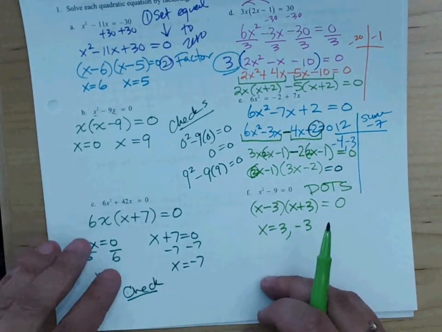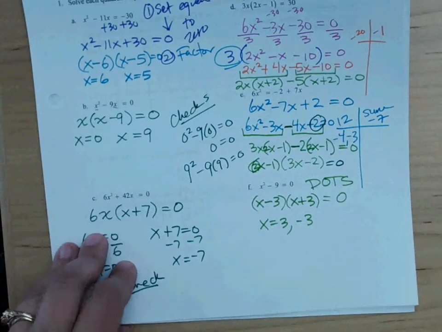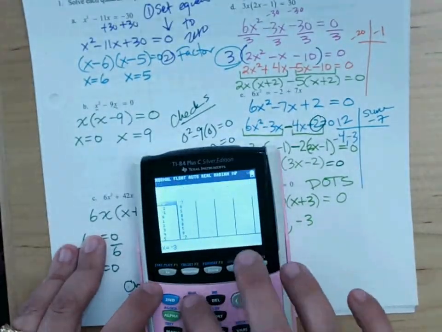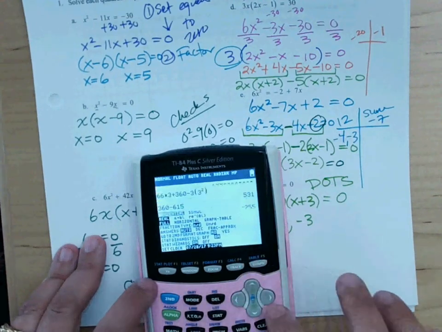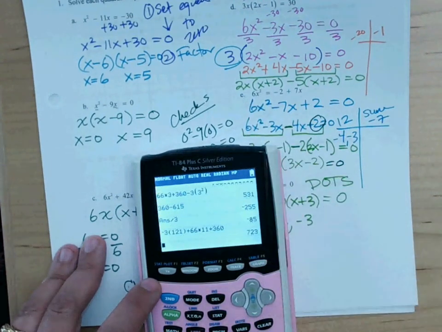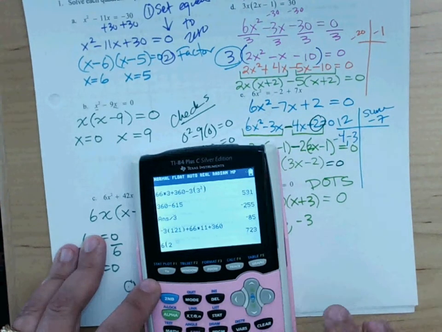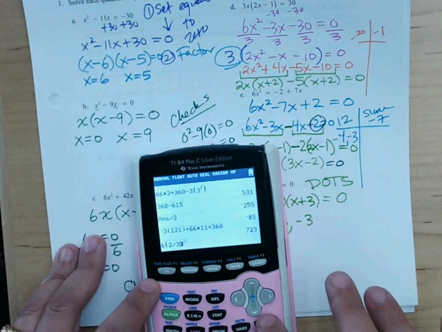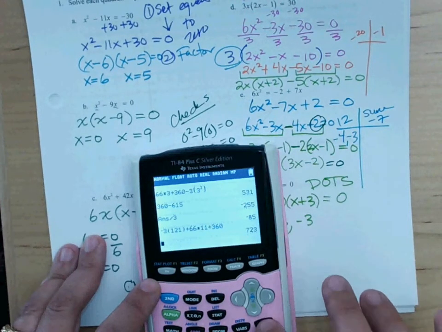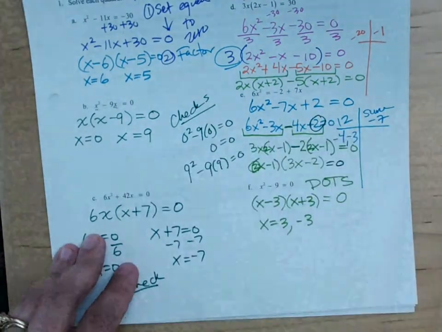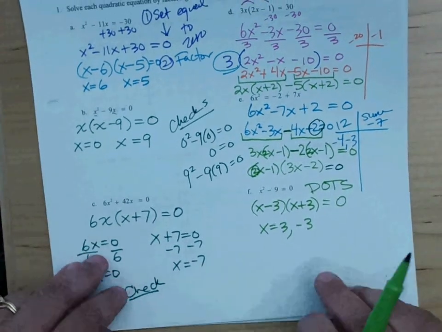Okay, and this 2 in front here is another good reason why we should do our checks. You can even check on the calculator too. If you go back to your regular calculator mode, second quit, and you just plug in 6 times, one of the solutions was 2/3. 2 divided by 3, parentheses, clear. Anyway, if you plug it in, it will work, especially with the fractions, because I messed up on that.